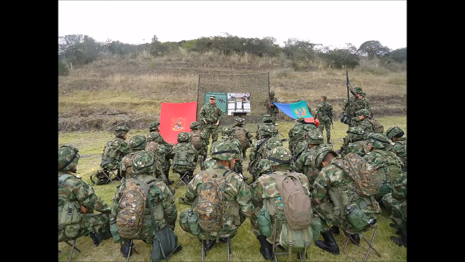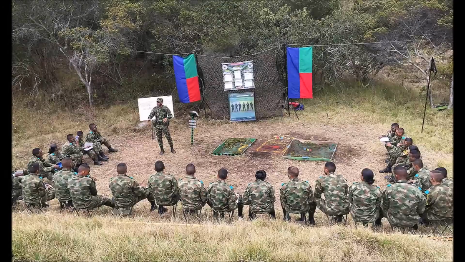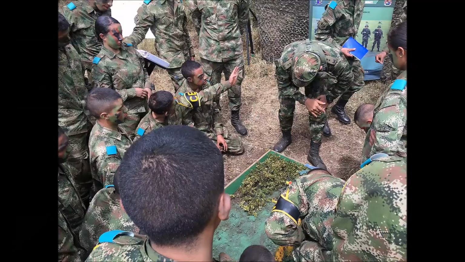The direct recognition is that which is developed when the security of the terrain allows. That is to say, you go to the place and the recognition is made. The indirect recognition is one that is carried out in a non-presential way, since the conditions of the terrain do not allow it.